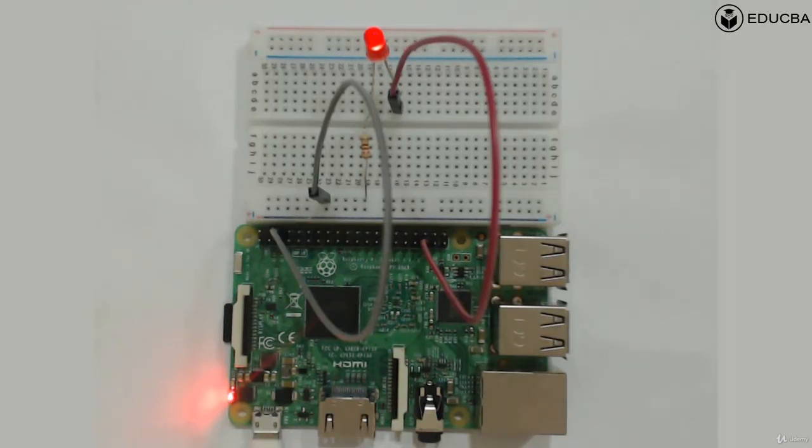I'm going to modify my code. I'm not going to show that to you now, but I modified my code in such a way that it goes from low to high, and then from high to low, and then from low to high again, and then high to low again.